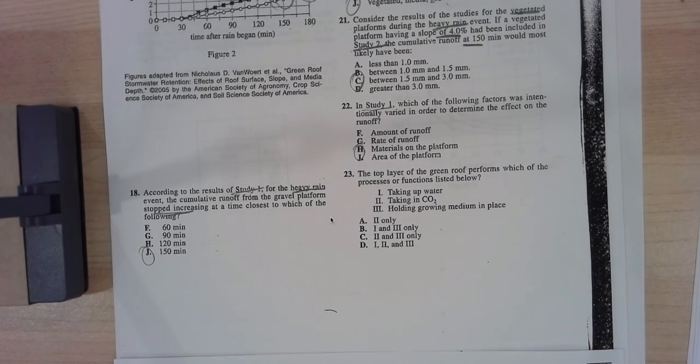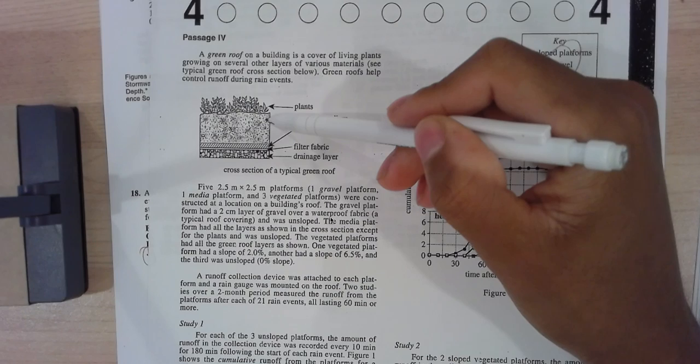It's not D because there's a water retention factor. Well, what is the purpose of a plant? What do plants do? They need water, right? So they're taking in water.